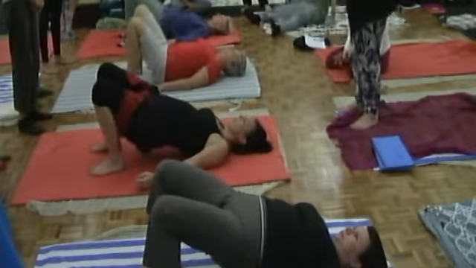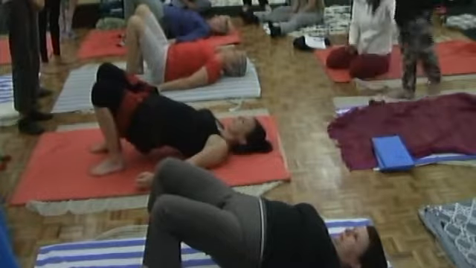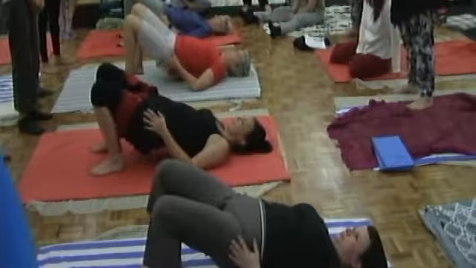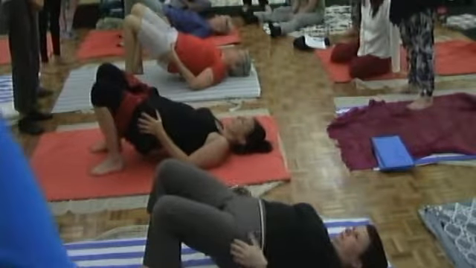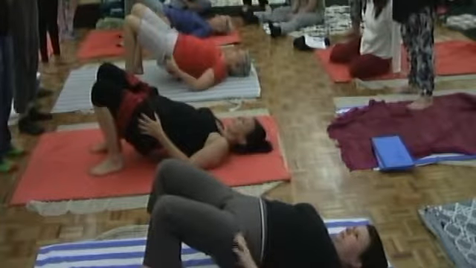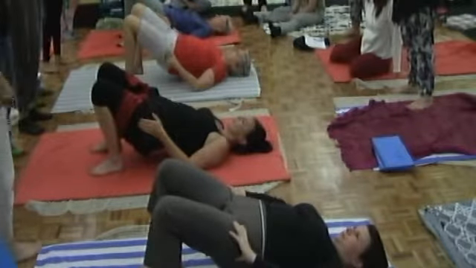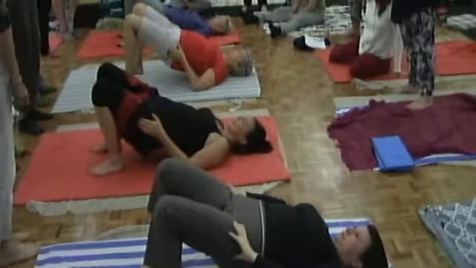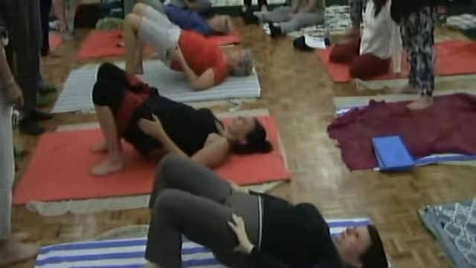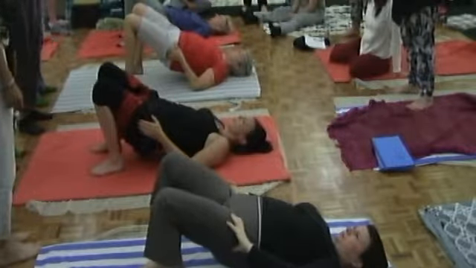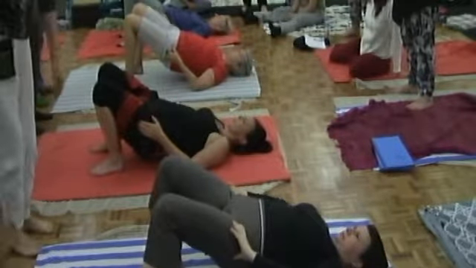And then the next instruction was hands on your greater trochanters, not your pelvis. No, this is your greater trochanters. And beginning to move. So we're beginning to move, and look how they all organise this.